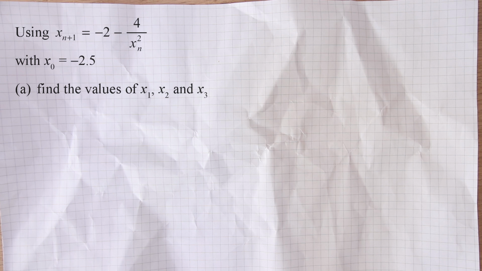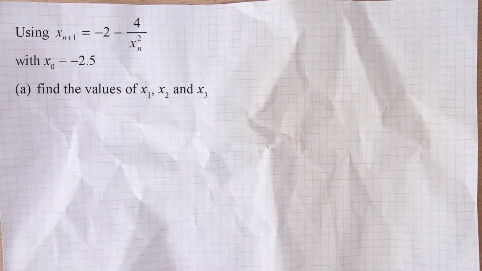So it looks terrible, but really it's not that bad. All you're doing is substituting numbers into a formula. So you can see where it's got that x_n squared in the denominator of that fraction. You're going to substitute numbers into that, and you're going to get an answer. Then that answer is the bit that you substitute back in next time. So it's saying to start with negative 2.5.